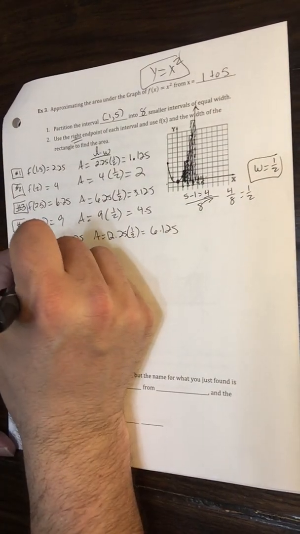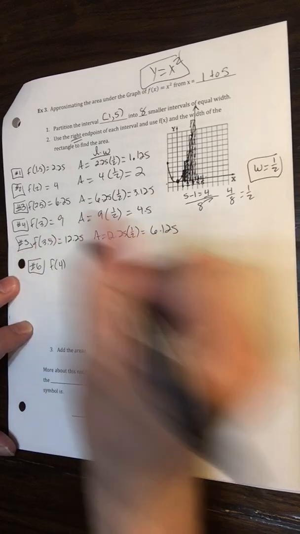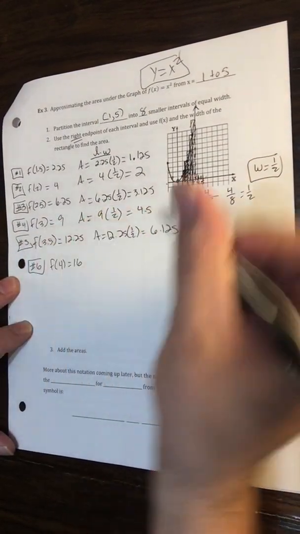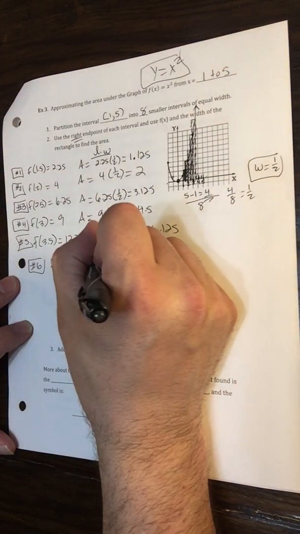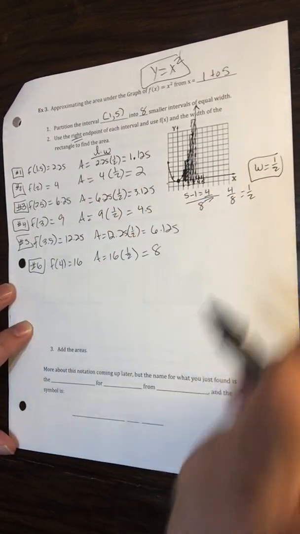Okay, I'll do number 6. I'm going to pick up the speed here because I think you guys got it. Now I'm going to put in f of 4, which would be the right side of the next interval. Well, 4 squared is 16. I know that one. When I put a 4 in and square it, I get 16. So my area is 16 times 1/2. I know that too. That's equal to 8.